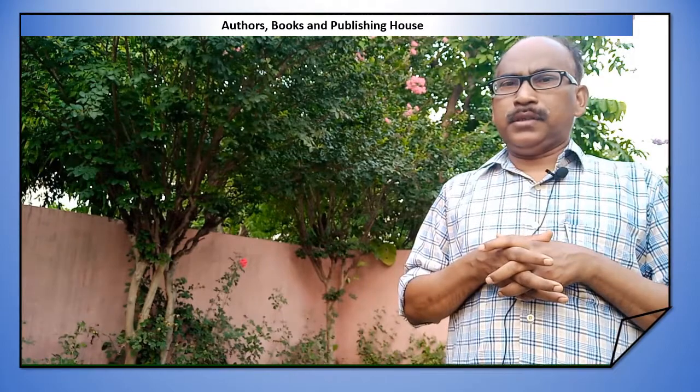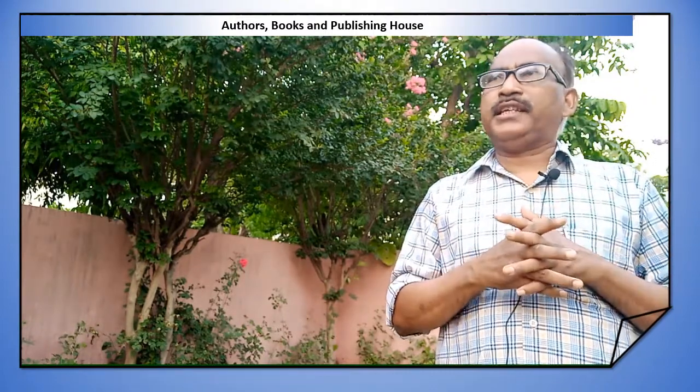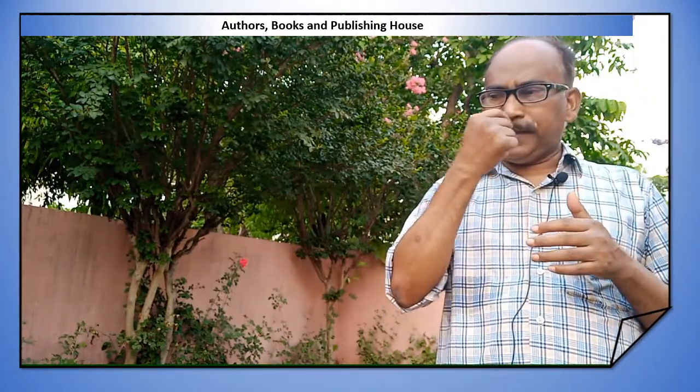Next point we are discussing is the structure of a book publishing house. As I told you, in the case of books, there are different parts of books. Like, one author is there. The author comes up with an idea.